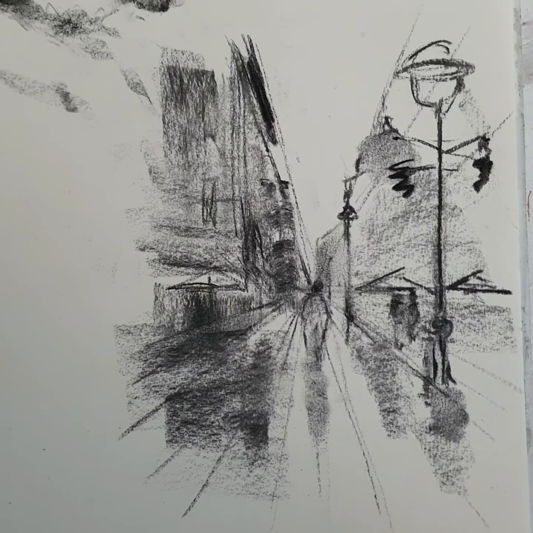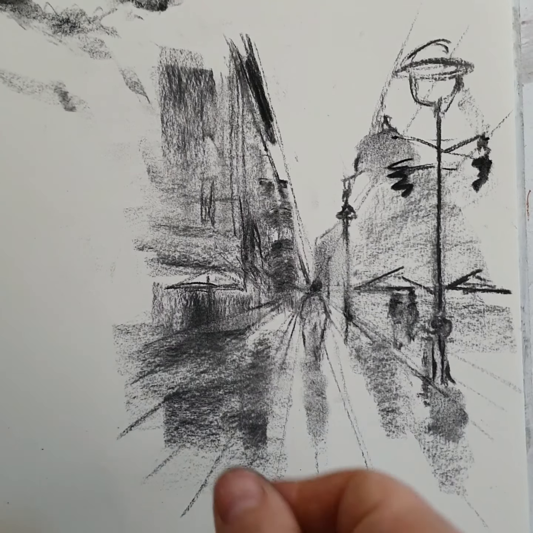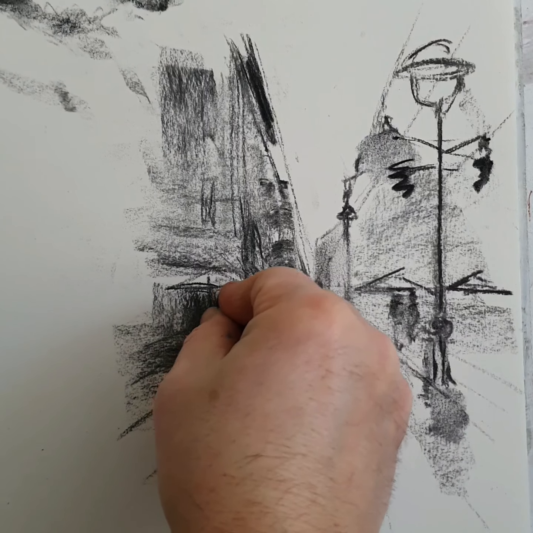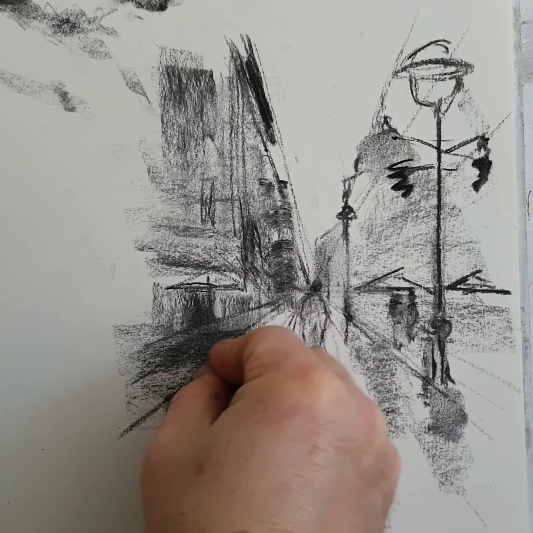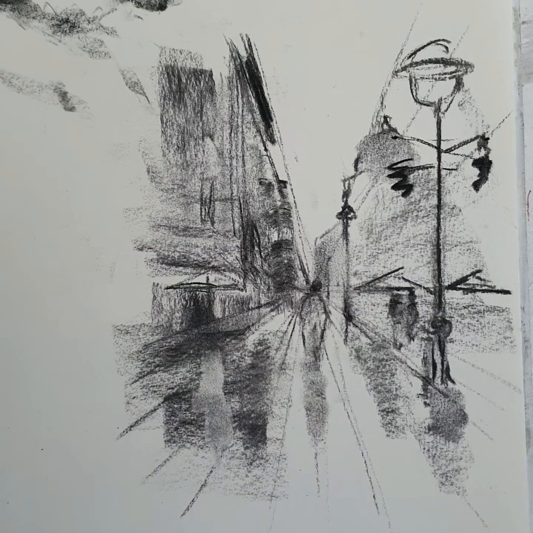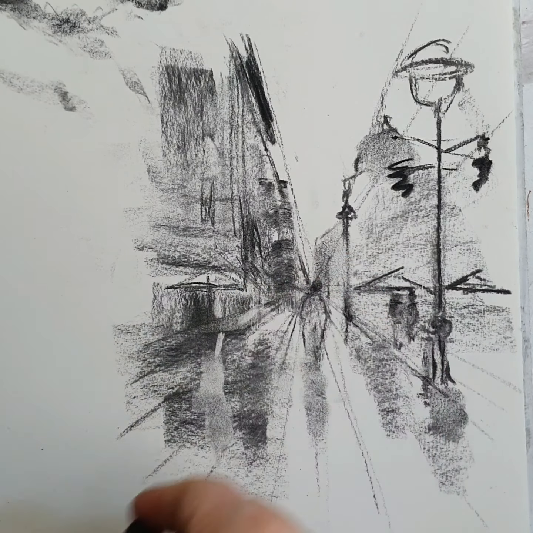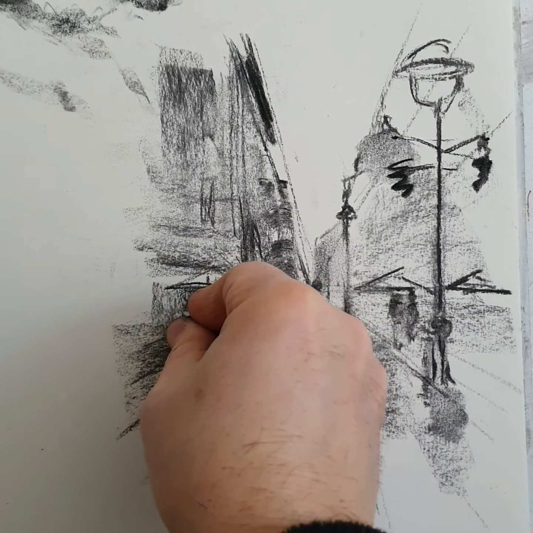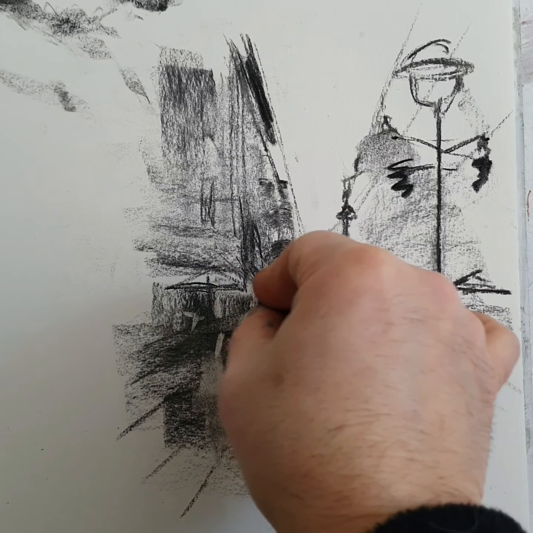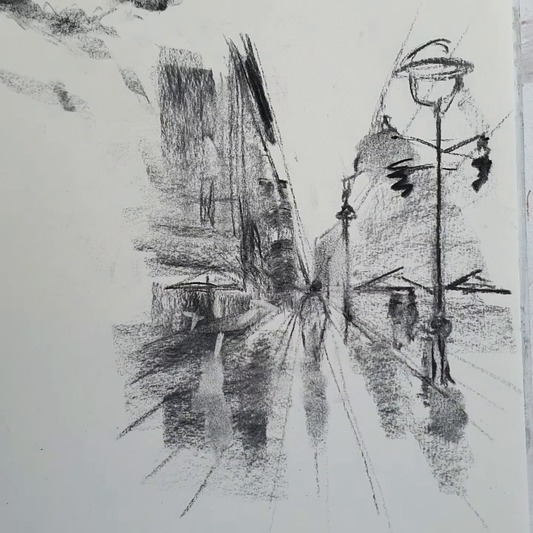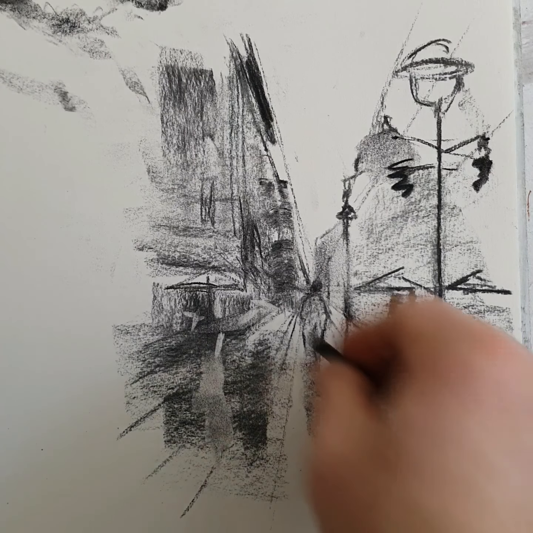Now with a putty, get this, see that street light in here, reflection of the light onto the coffee shop. Now some heads here, or humans coming through. The lady here looks like she's got an umbrella.